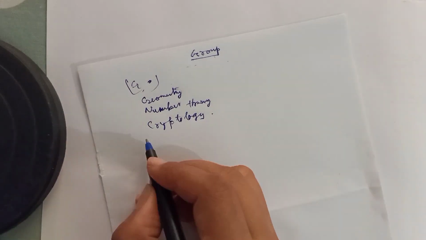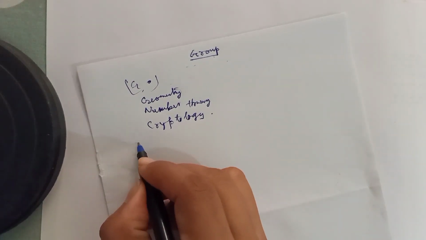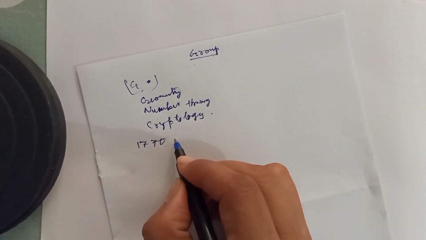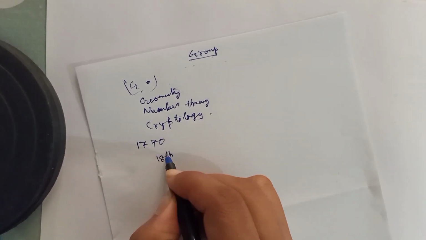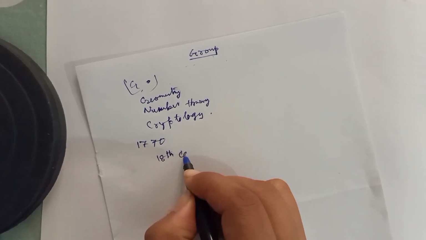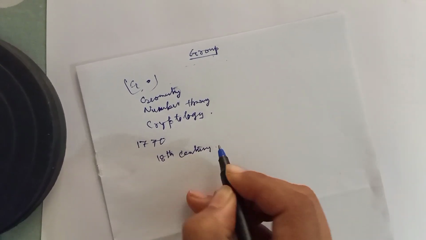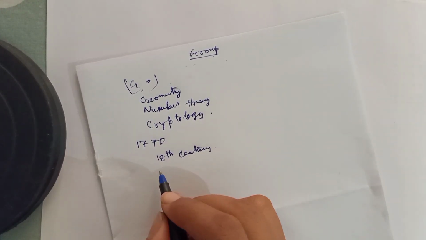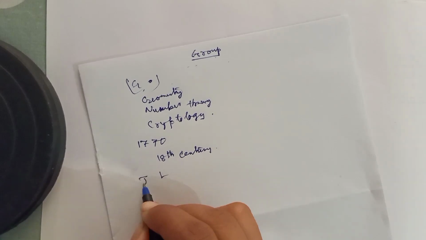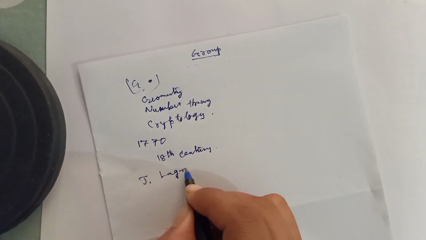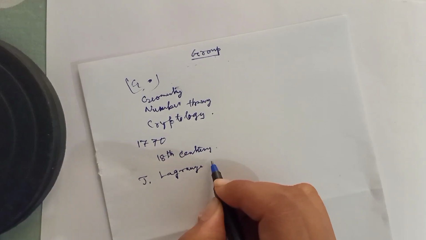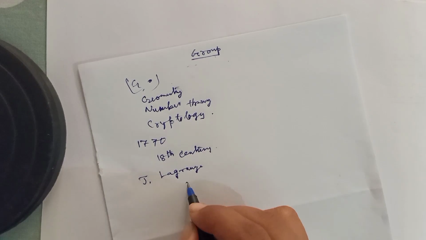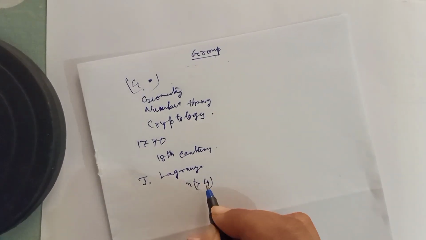The journey of group theory began in 1770, but the major development occurred in the 18th century. Joseph Louis Lagrange tried to find a radical method for solving a polynomial equation of degree n which is greater than 4.